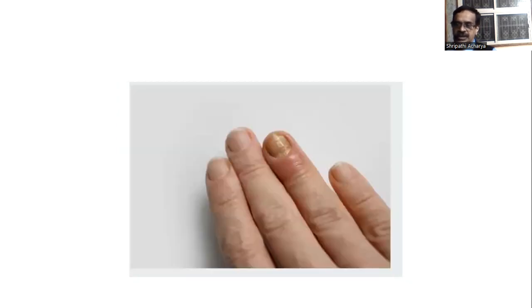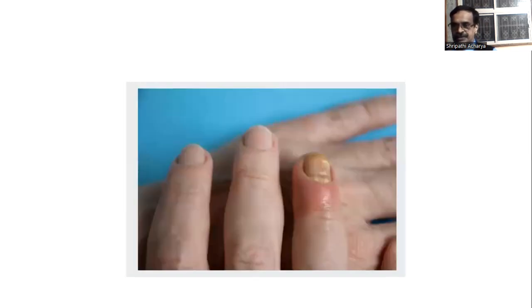Here you see the ring finger is affected. The nail and nail bed are infected by bacteria, and there is swelling and redness. There may be pus also formed. In some cases, pus will be formed. The nail drop takes place. There is another patient where the ring finger is affected by paronychia. You can see a reddened area and altered color in the nail bed.